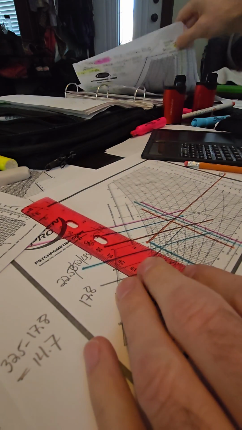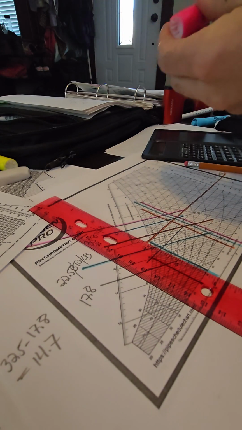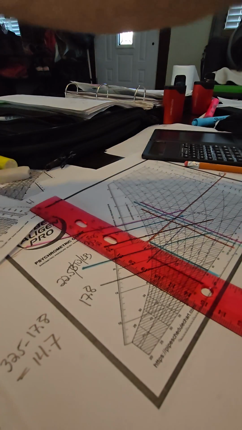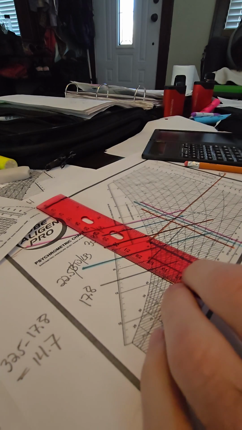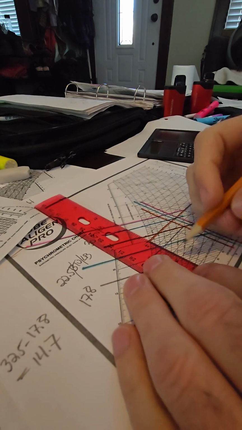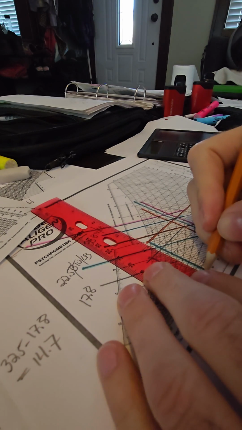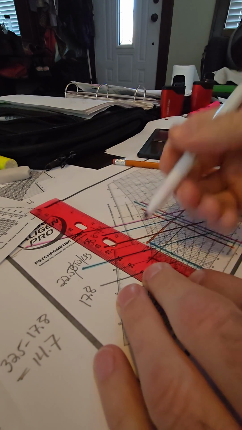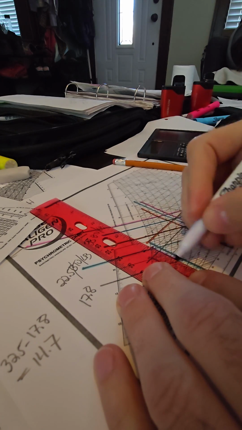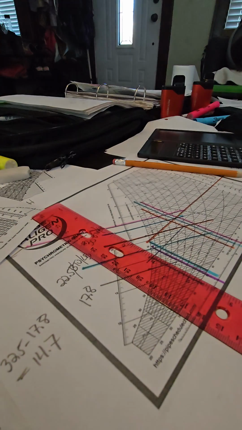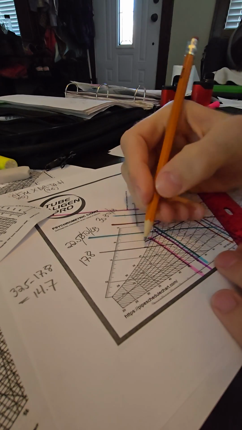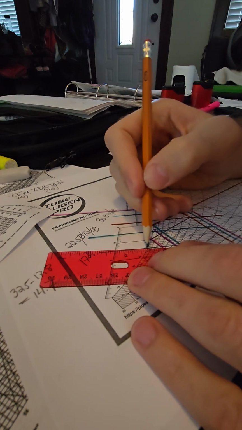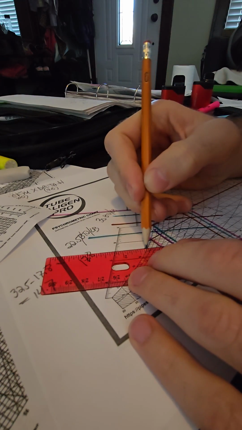Where? I'm gonna use purple this time. Supply air is 55, and 45 is the wet bulb, which we conveniently already have a line there.